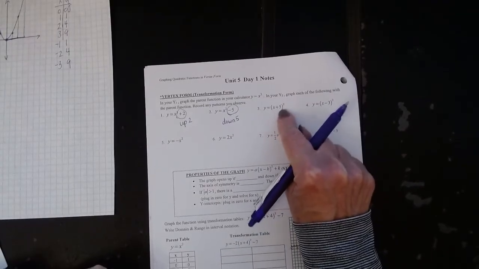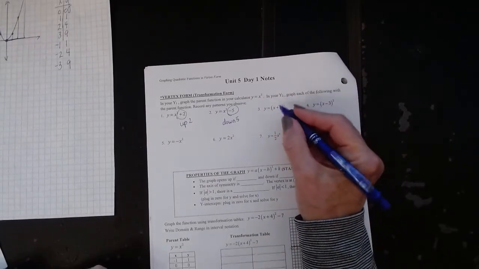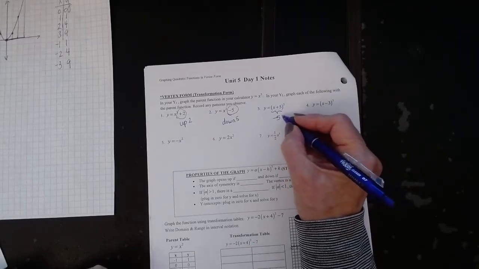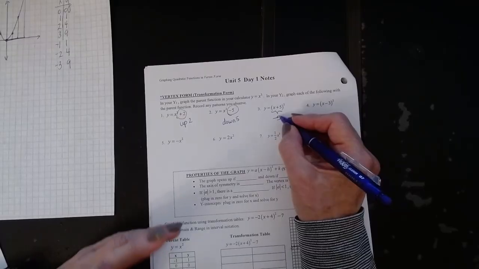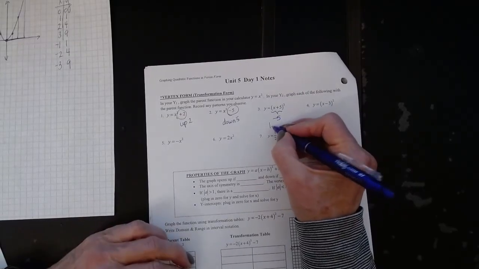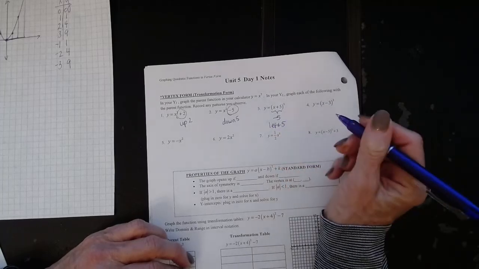Now I have parentheses, so I do have left and right shift. I'm going to take the root of x plus 5, which is -5. I'm standing at the vertex, which on a parent graph is 0, 0. And negative values are to the left, so I'm going to go left 5.